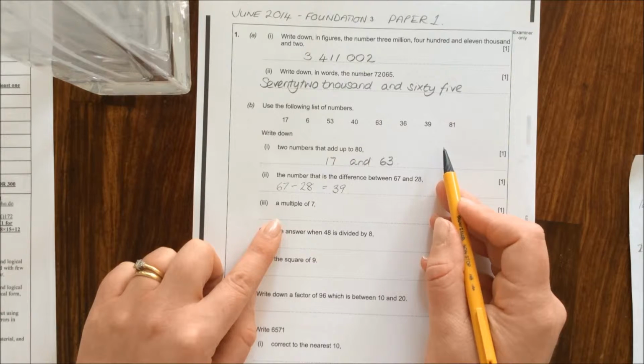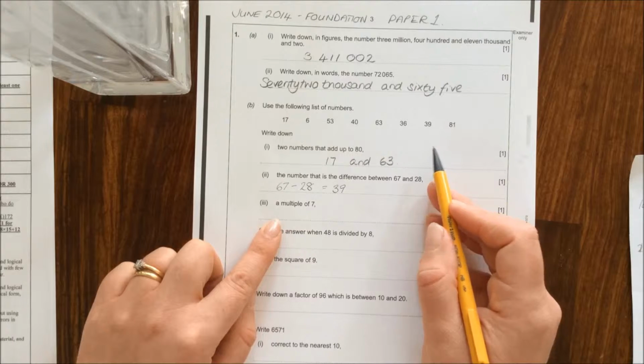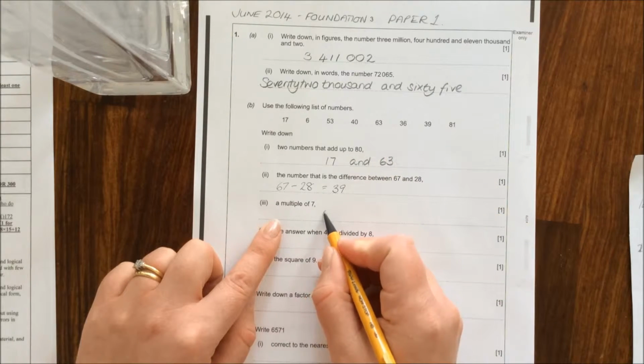None of these numbers are in the list. 8 7s are 56. That's not in the list. 9 7s are 63. That is in the list, so the number is 63.